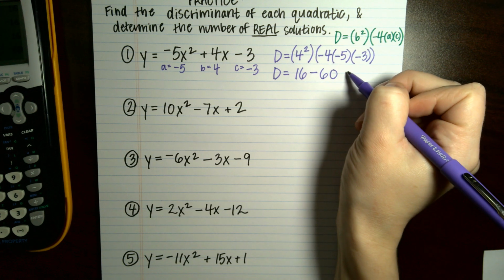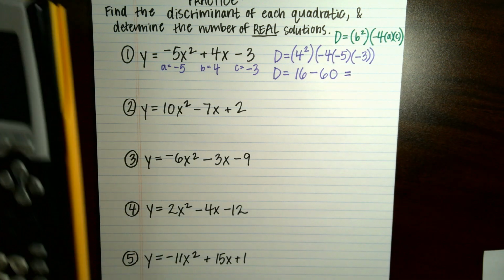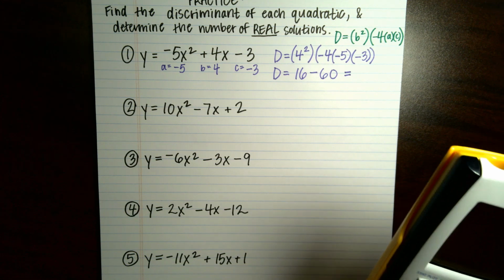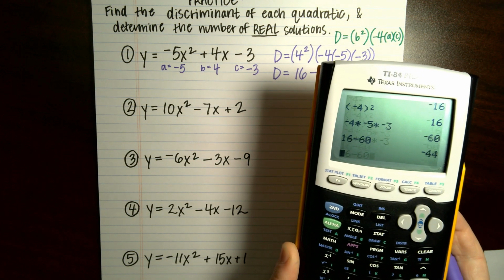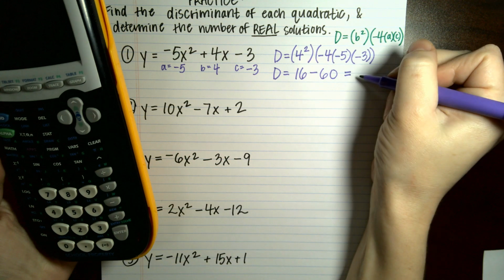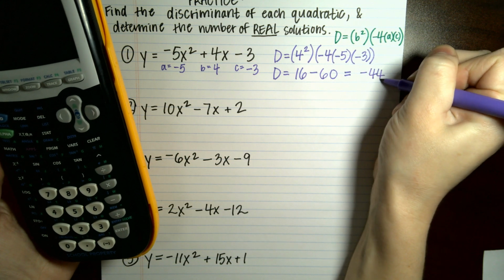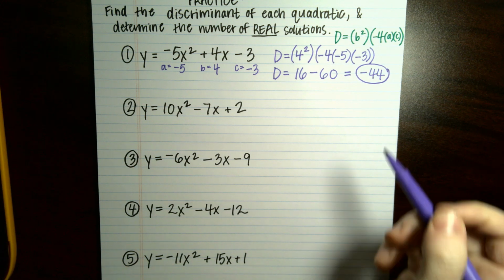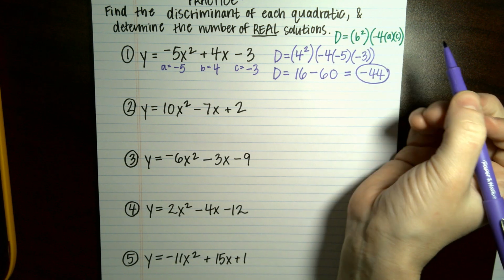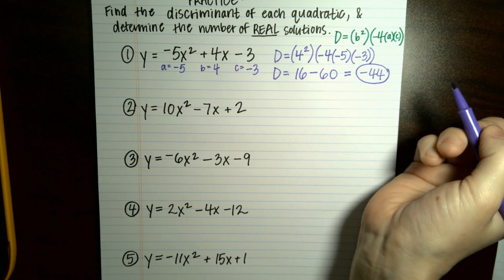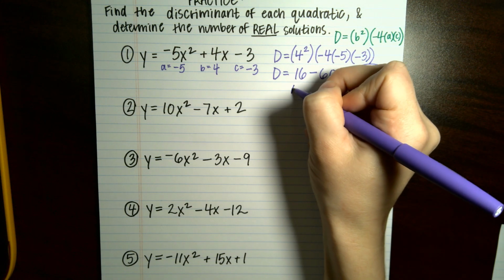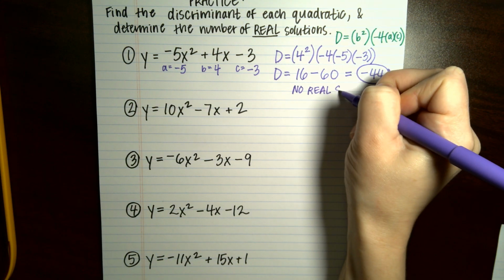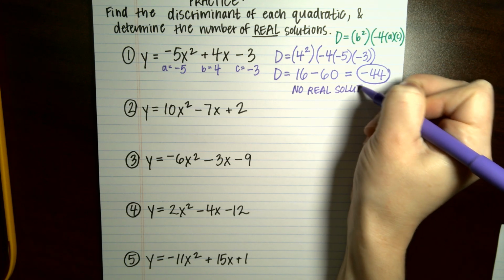So what's my next step? 16 subtract 60, and that's going to give me negative 44. And that's no real solution. Yes, we need it to have a positive number or a 0. Since it's negative, no real solutions. Very nice, you guys.